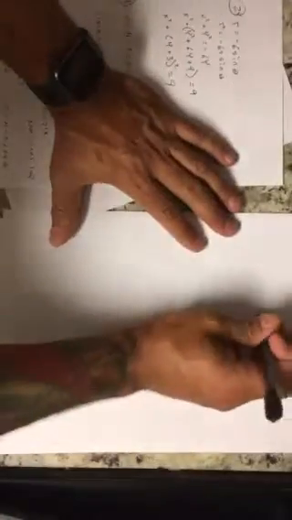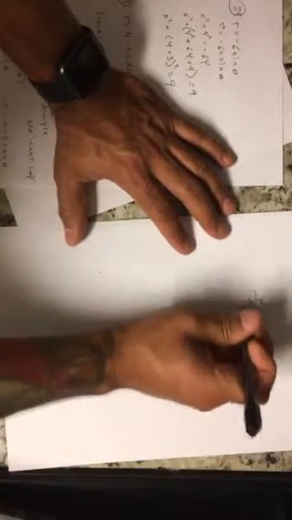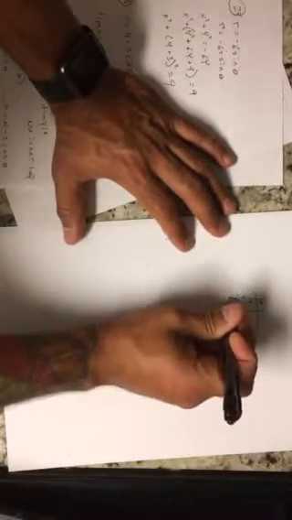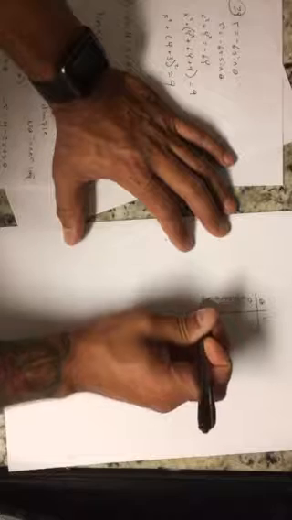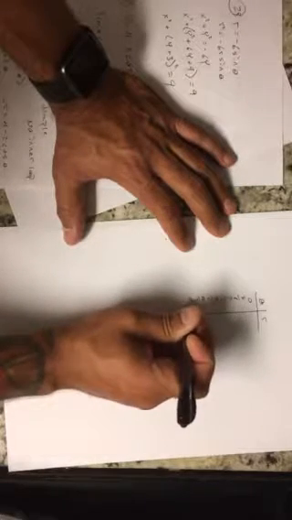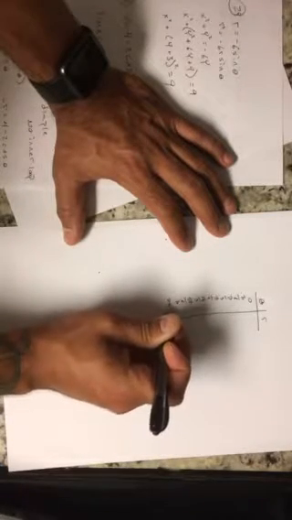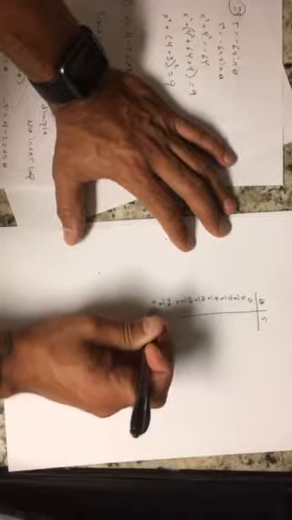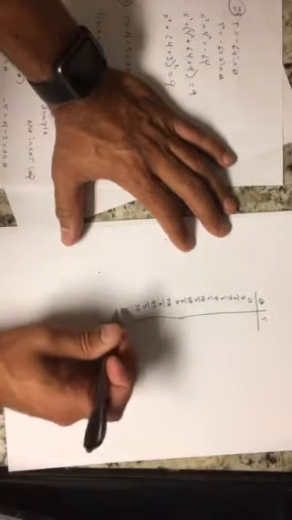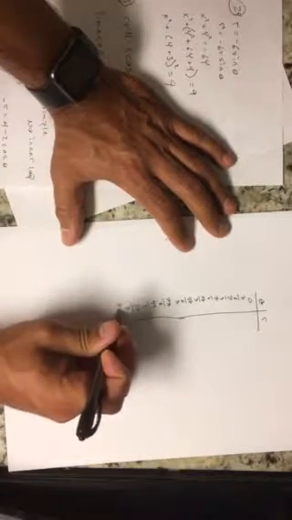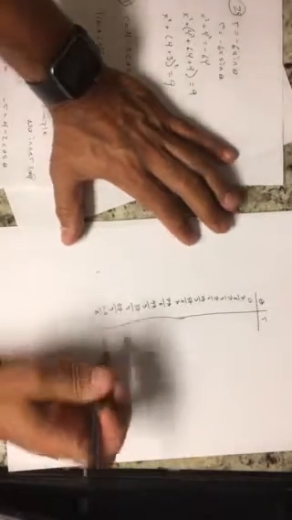So now graphing it, got to make my table. Theta and r. So 0, pi over 6, pi over 3, pi over 2, 2 pi over 3, 5 pi over 6, pi, 7 pi over 6, 4 pi over 3, 3 pi over 2. Gosh, this takes a while. 5 pi over 3, 11 pi over 6, and then 2 pi, which is going to be the same. So I'm not going to do that.